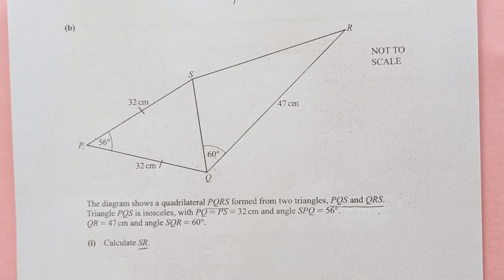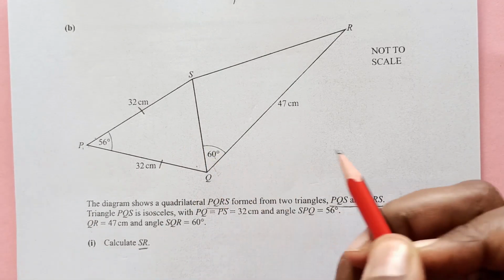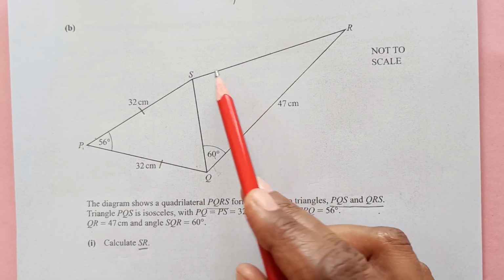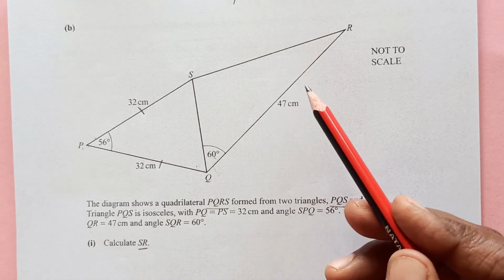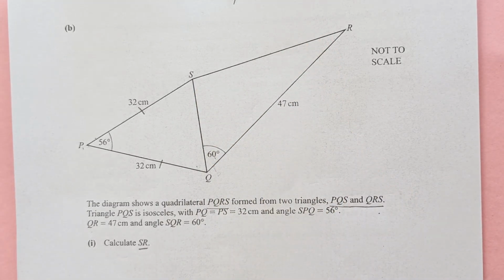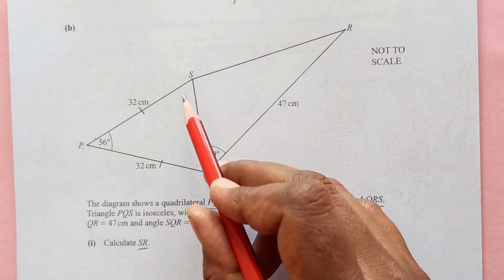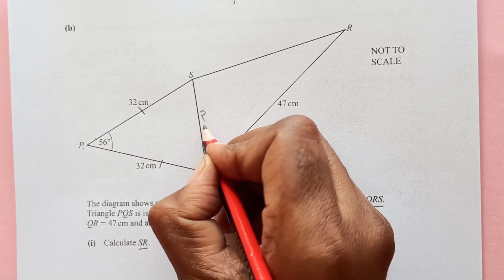So for SR, if you see, this one is 60. Now how will we start? SR is here, so we can use cos rule if we have this side, right? So first we need to find out this SQ.